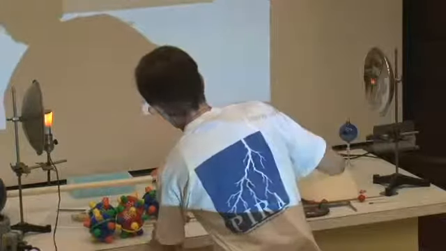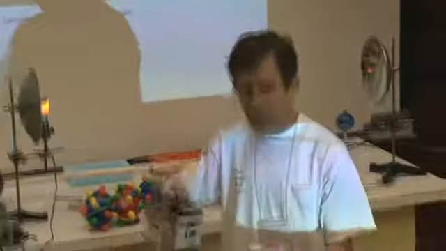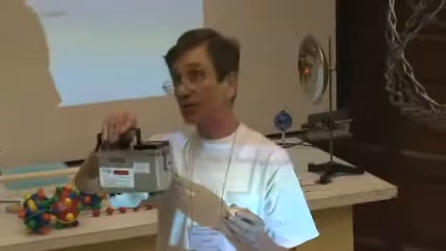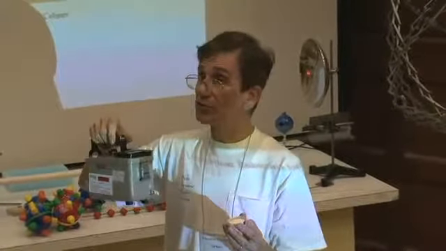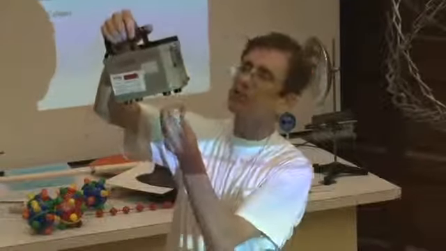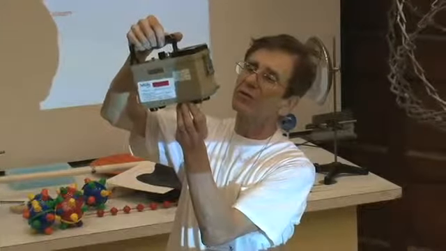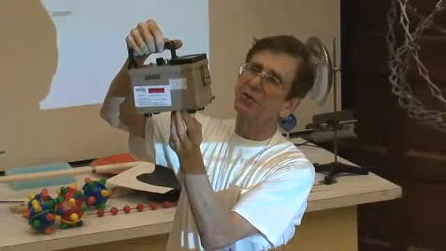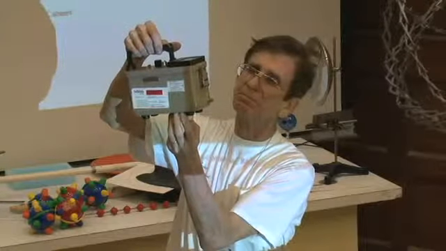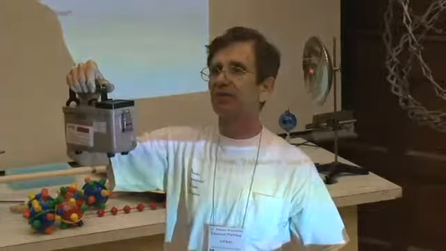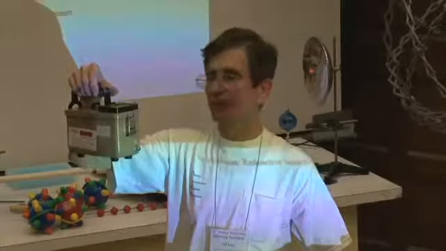I need to make sure my little beta window is open. One of the isotopes of potassium, potassium-40, is radioactive. It gives off beta radiation. If I get this thing real close to it, you can hear the chirp rate go up, and if I take it away, it goes back down to the normal background.